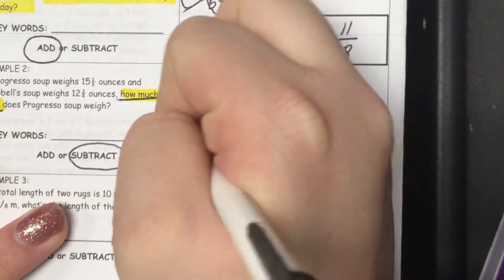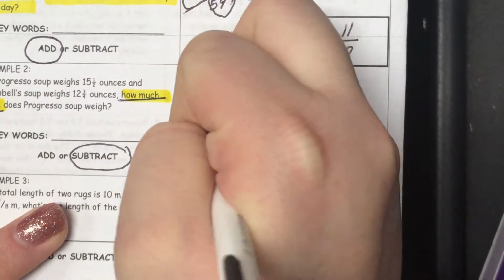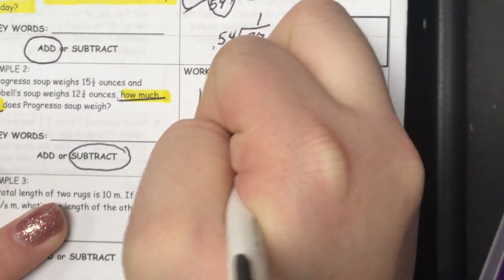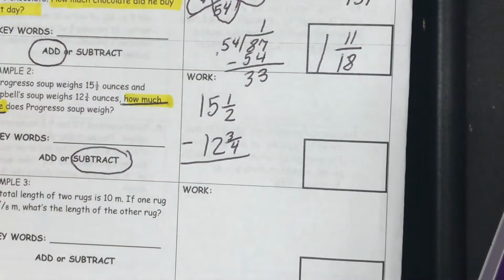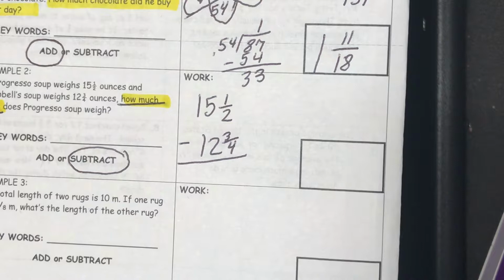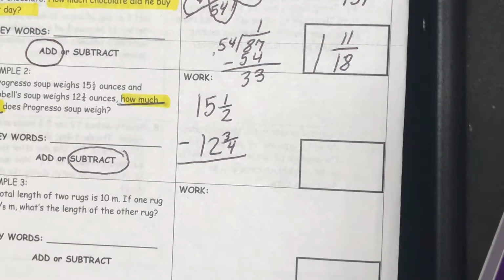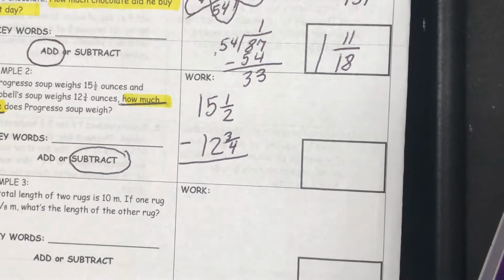15 1/2 subtract 12 3/4. Now you can use the butterfly method on this one as well, but because of the bigger whole numbers, you would have to change them to improper fractions before you could use the butterfly method. So I'm just going to use the common denominator method.